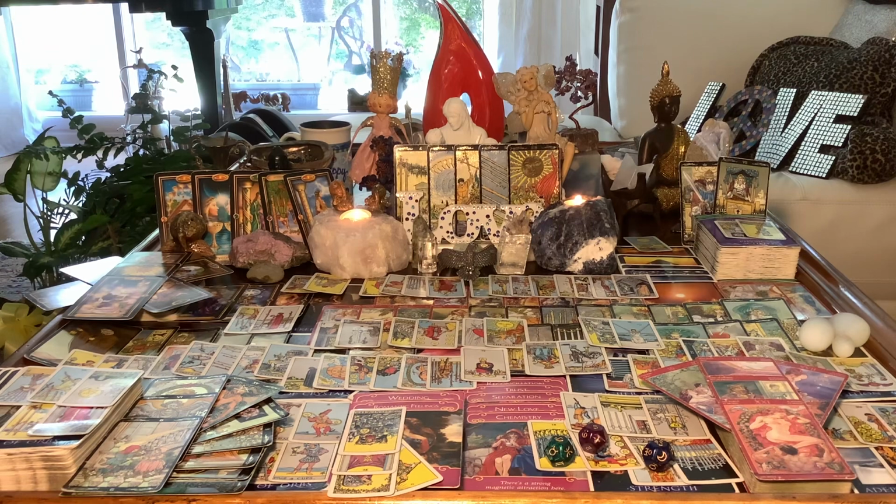And we're going to pull a few cards here. Let's see from the Animal Spirit deck what comes up for the Twin Flames. What is our takeaway? Take another deep breath, you guys.